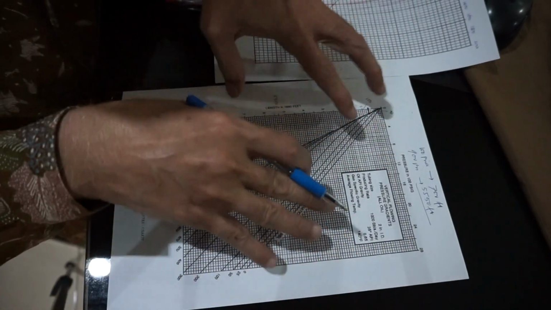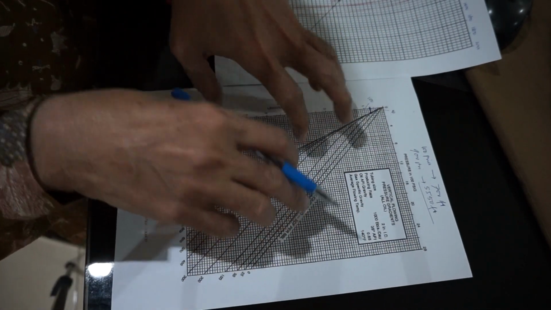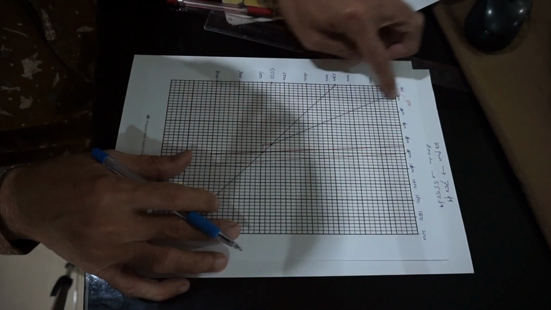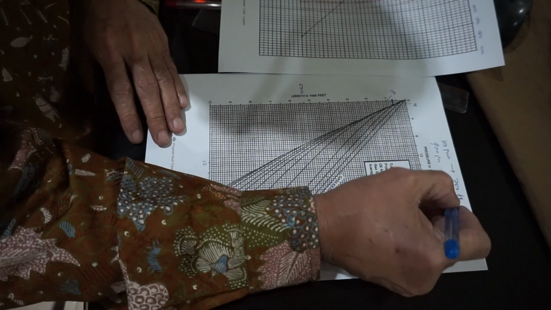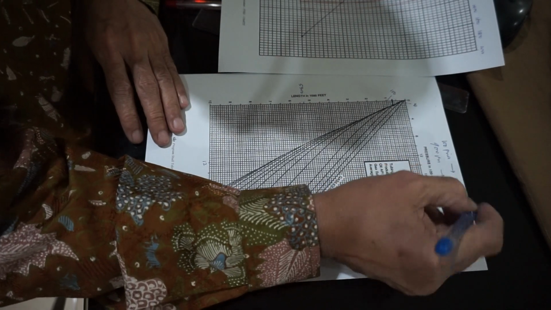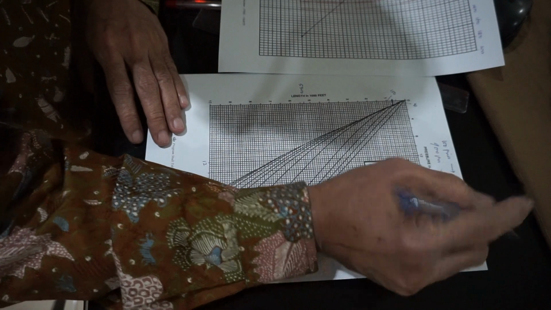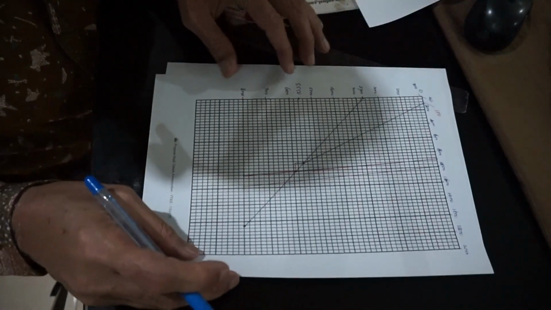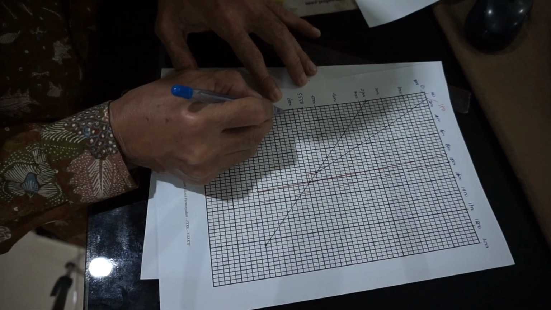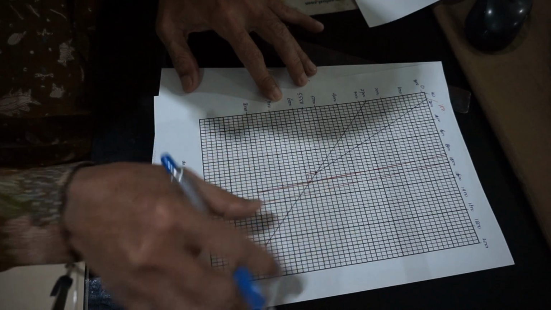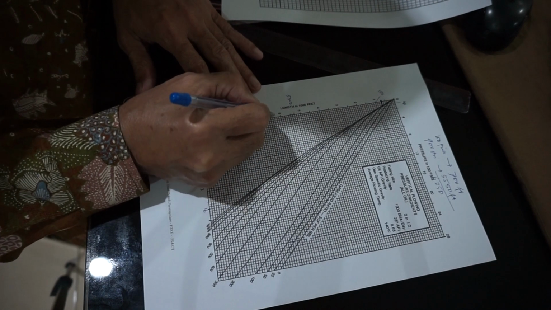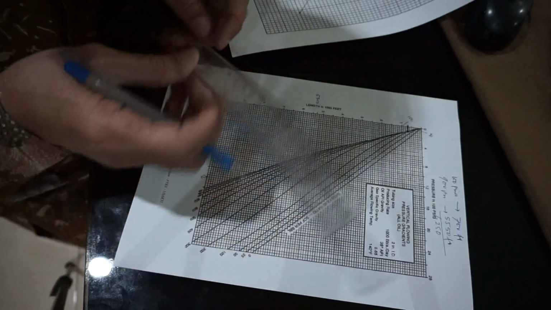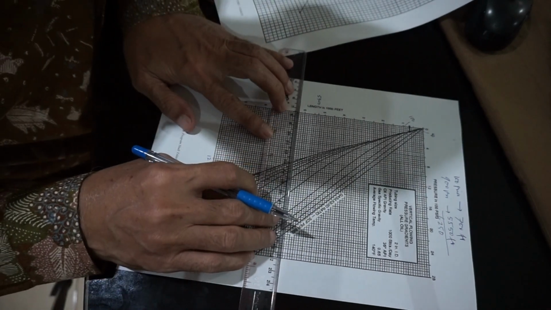What I'm trying to do is look for the GLR of this mixture fluid. Okay. So this one is 0.5 to 6,250. I'm sorry, 6,250, somewhere around here. 250.